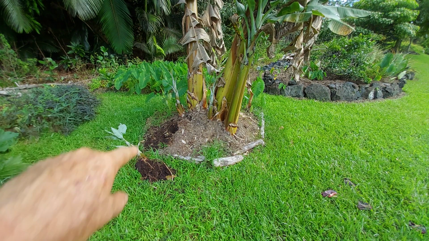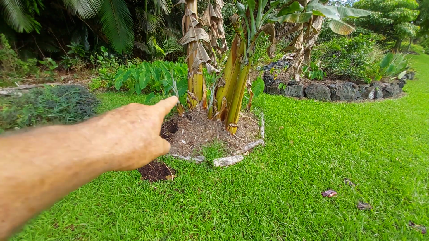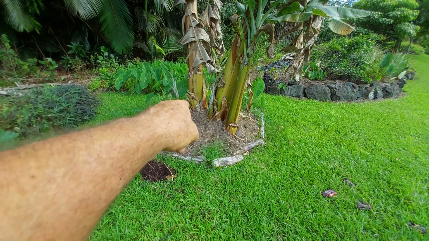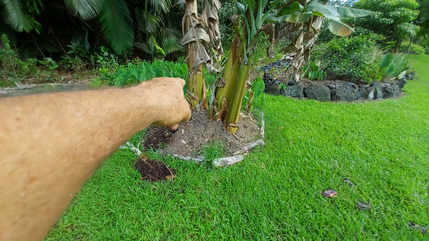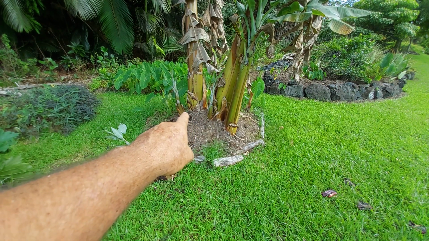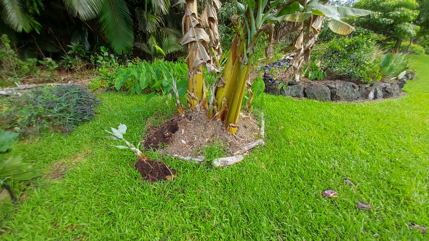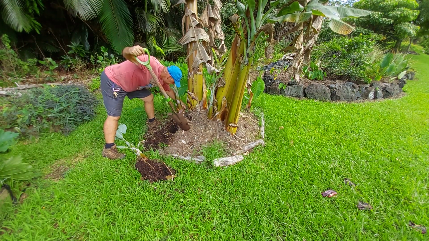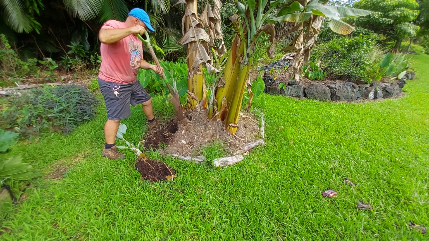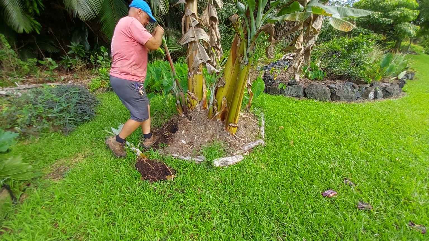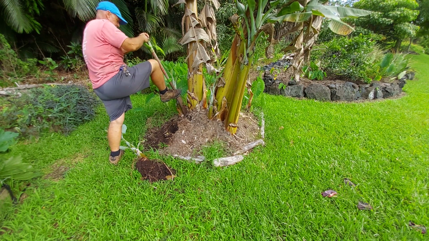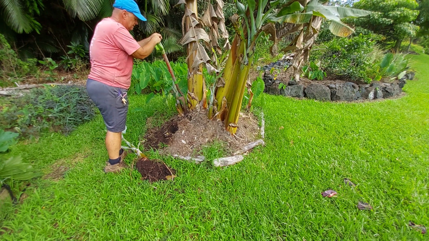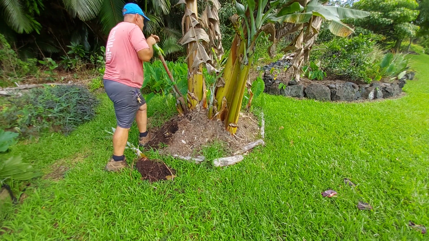We're going to do that one. Now this one is going to be real close down there to that big one, but I'm going to drive the spade in there right at that junction, and it should sever it away. That's the banana plant I'm cutting right there, the actual corm.